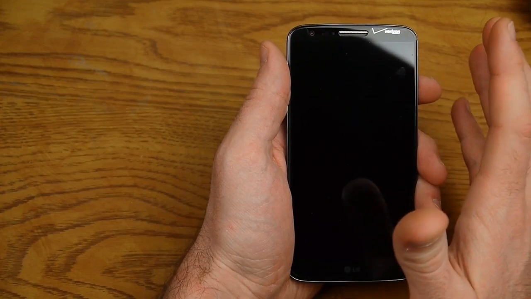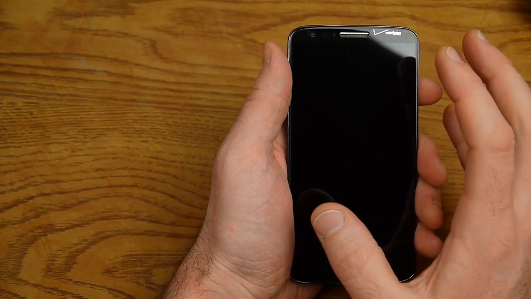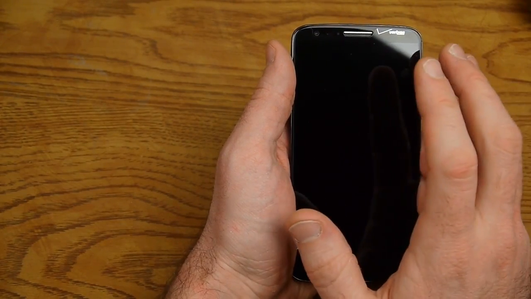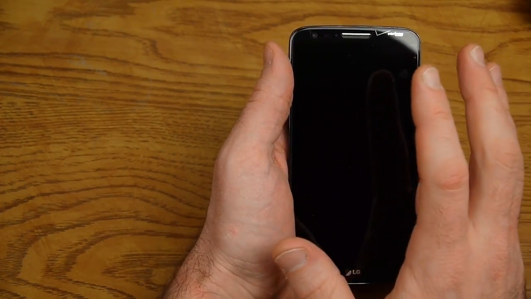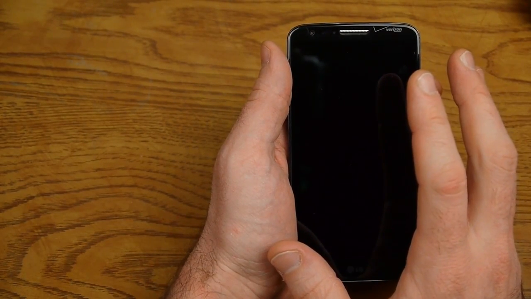And on top of that, once you get this thing rooted, if you haven't done that, you can always use the Titanium Backup app, which is a very good app to back up apps and stuff like that. I'm not going to go into any of that today, but that's definitely a good app, that Titanium.